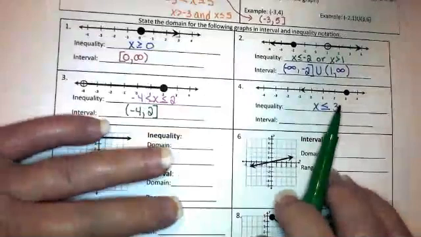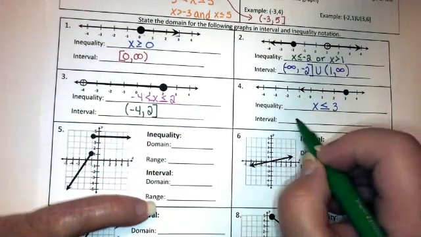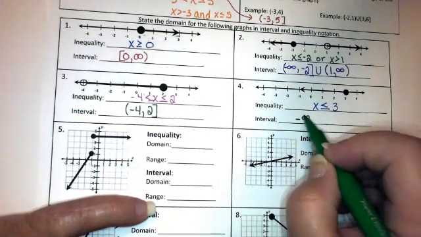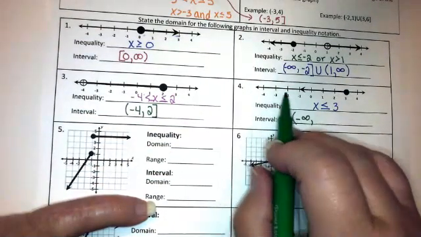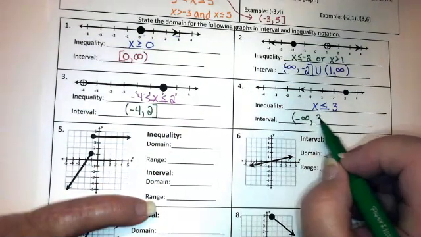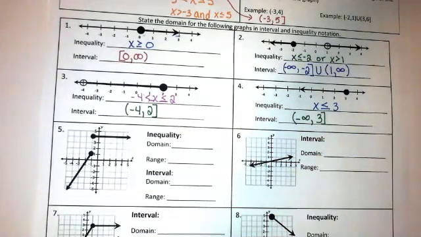Number 4, it's pointing to the left, so that's negative infinity. Infinities always get parentheses. It stops, going left to right, at +3 with a closed circle, so it's a bracket. That's what we do.